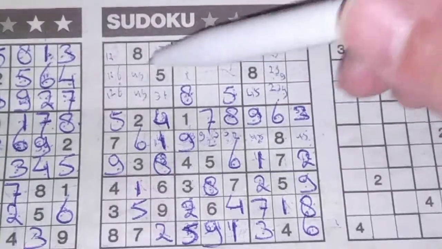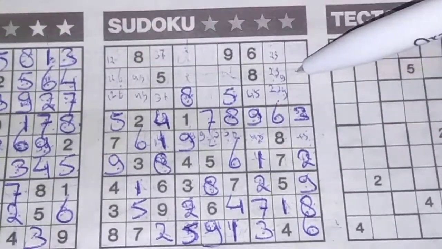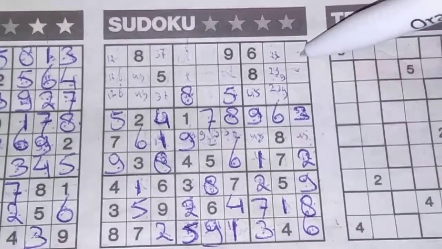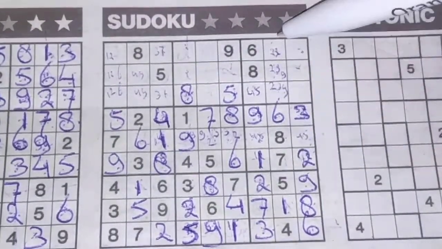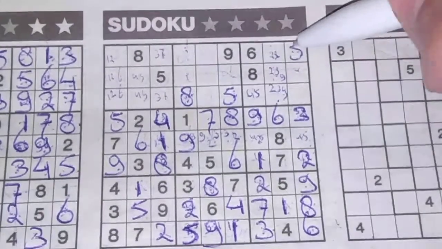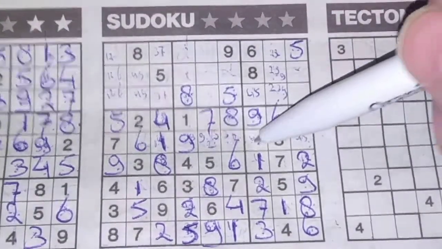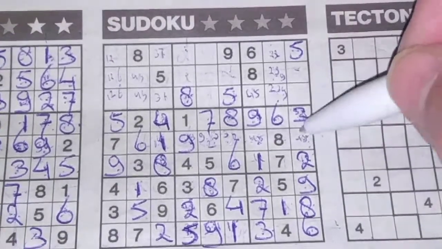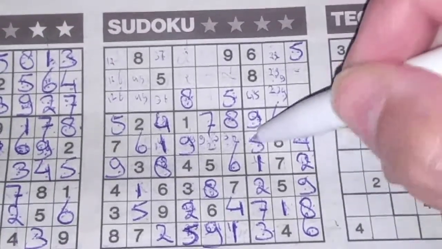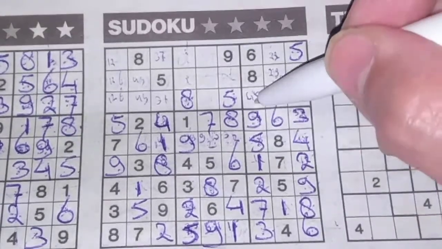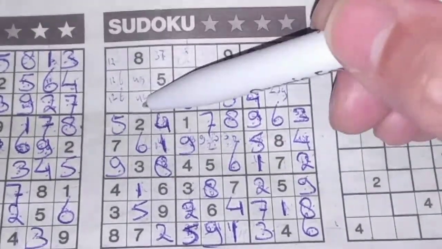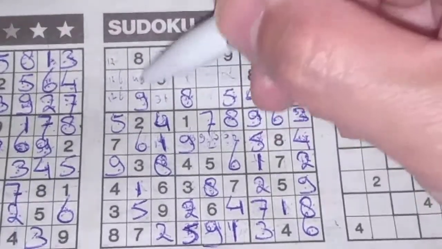5 in this row, 5 in the second row. So the first row, the only 2 places for the 5, here or there. We see here 5, no 5 there, 5 should be here. These 2 boxes, 4 and a 5. Now we have a 5 here, so this cannot be a 5. This should be the 4, this should be the 5. We have a 5 here, so this should be the 4. We have a 4 here, so this should be the 9, and this should be the 4.